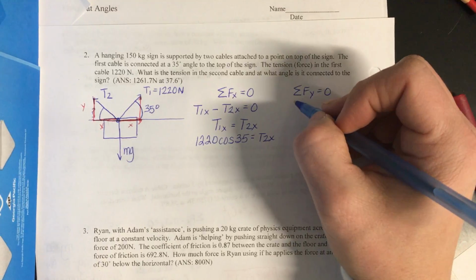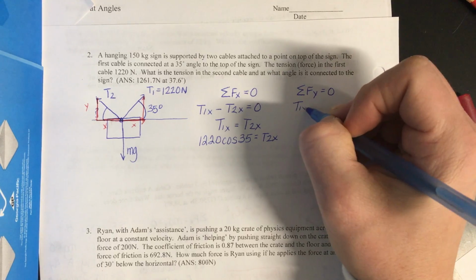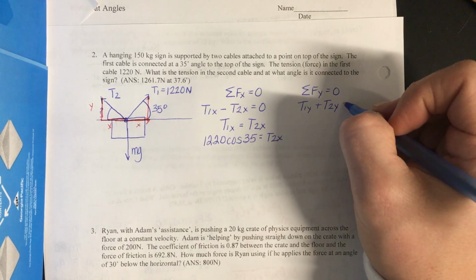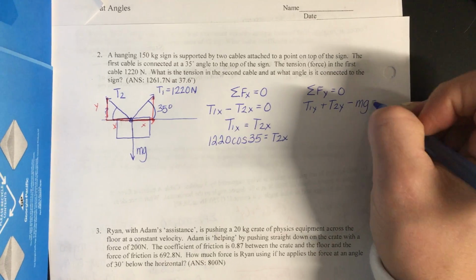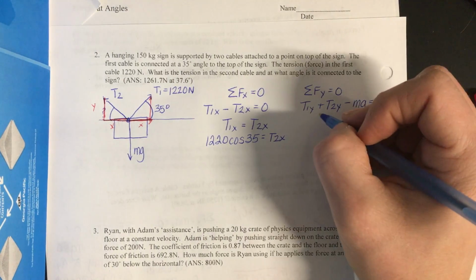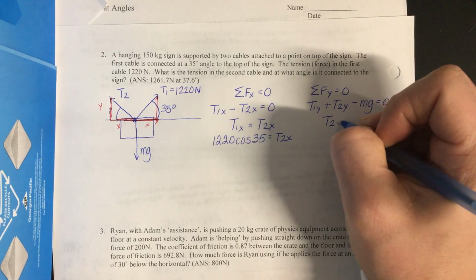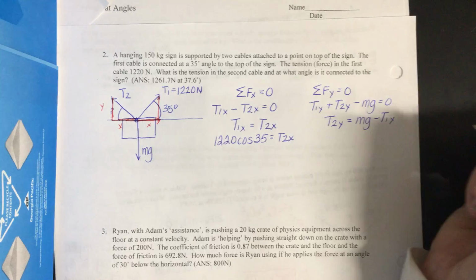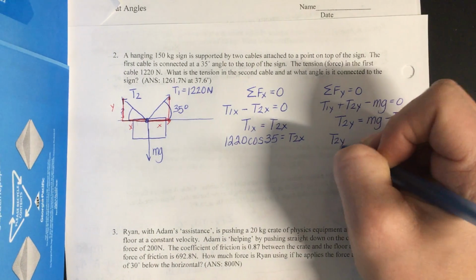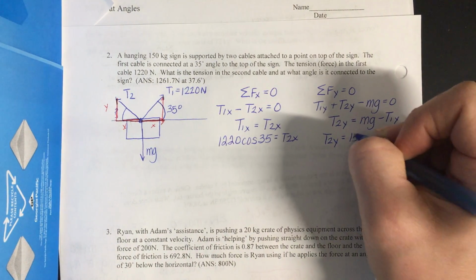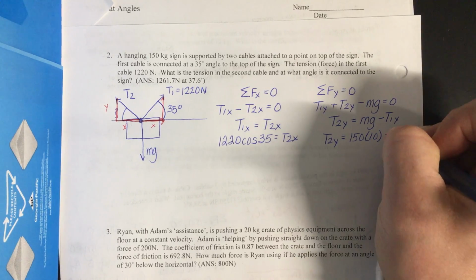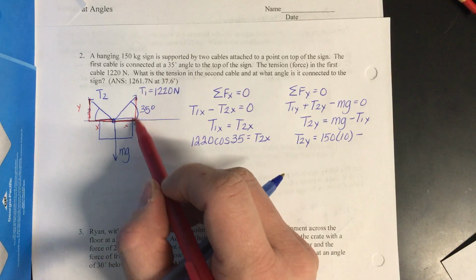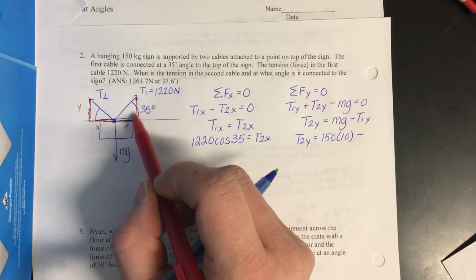So now we need to find the y component. So we're going to do the sum of the forces in the y. So we've got T1y and T2y minus gravity. We are looking for T2y. And so we are going to plug in the mass times gravity minus, we can find the y component of this tension because it's opposite.